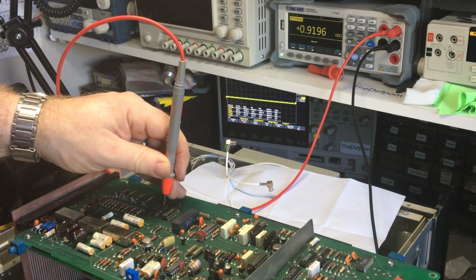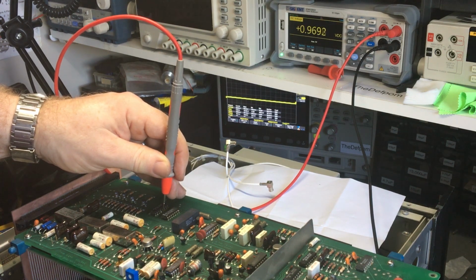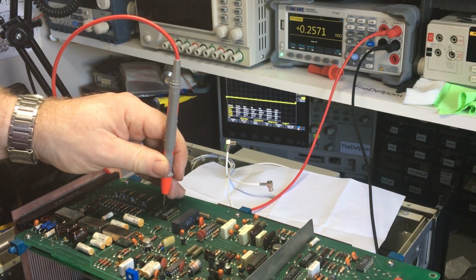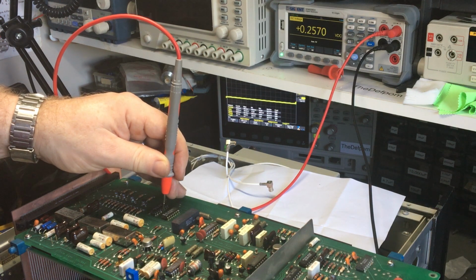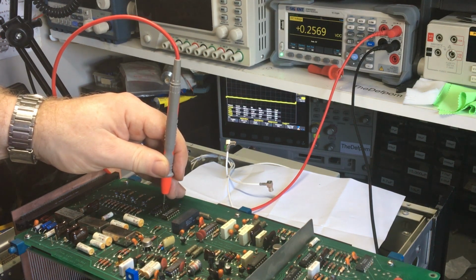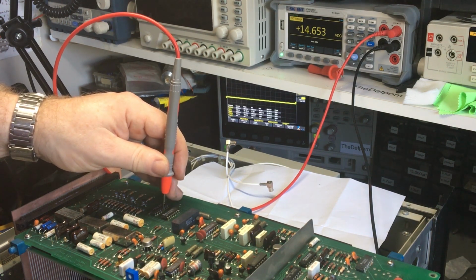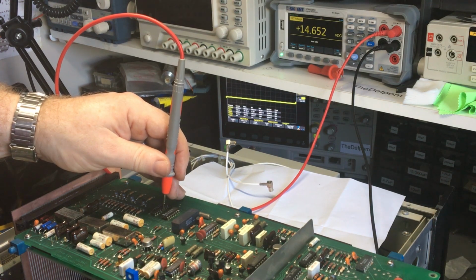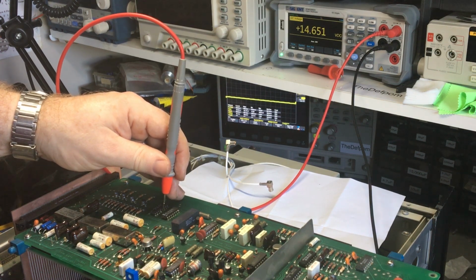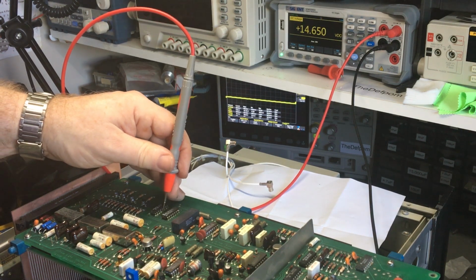But there, see that's floating. On 100, 1K, 10K it's floating. On that range it's actually low, being pulled down. And there it's going plus 15. That's probably a fed back voltage from somewhere else.